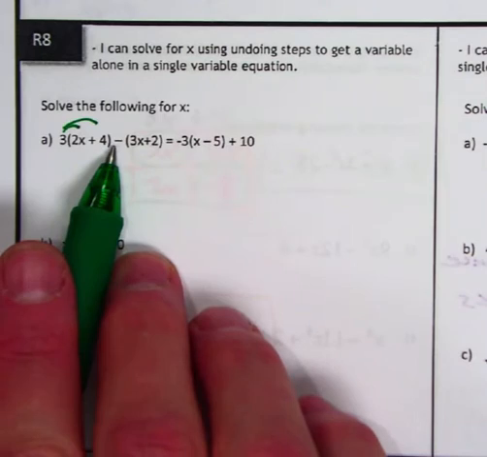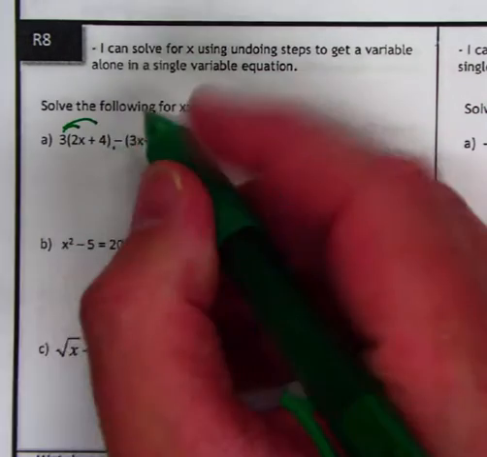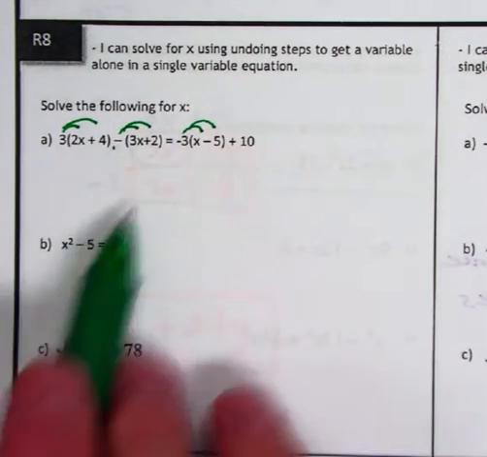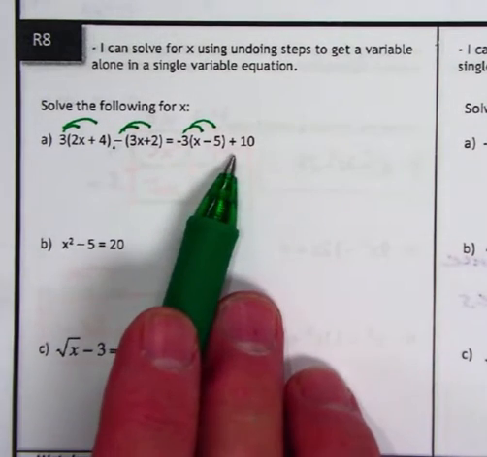Oh, look at that. There's a plain negative sign. You're going to have to distribute that plain negative sign to both parts. Here's a -3 going to those, and then combine like terms and solve. We'll do that in a second.